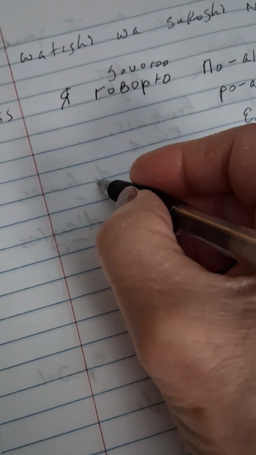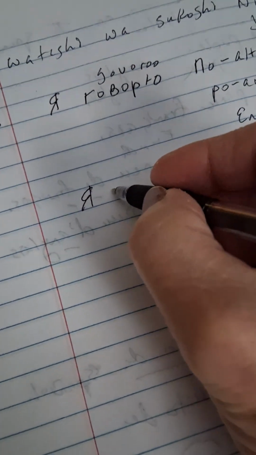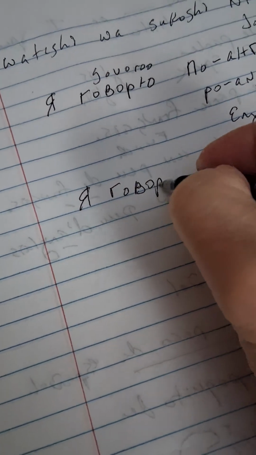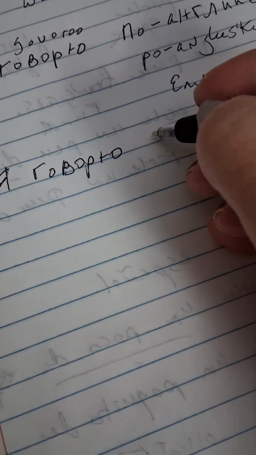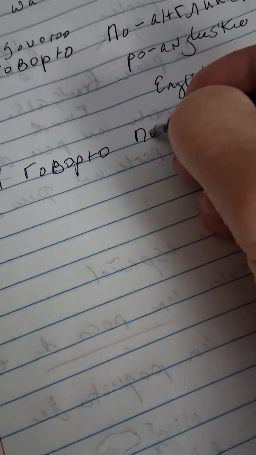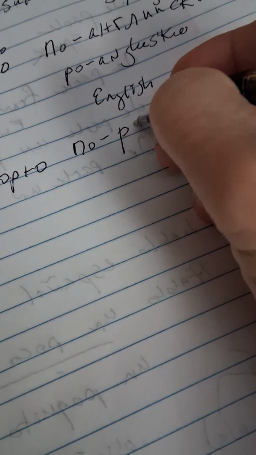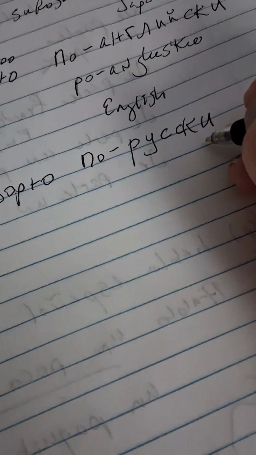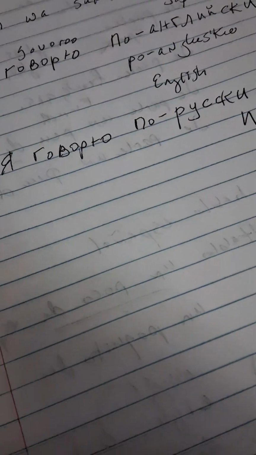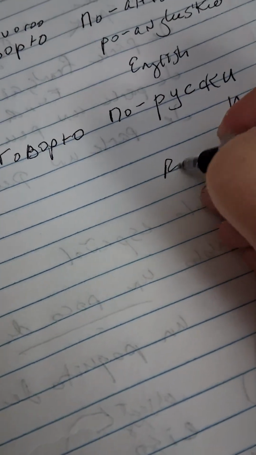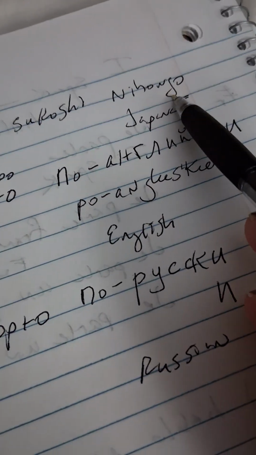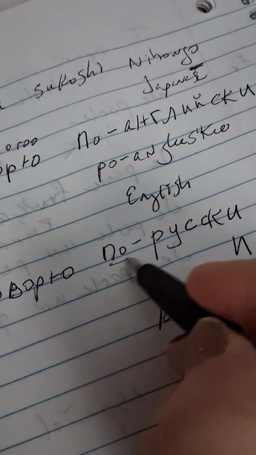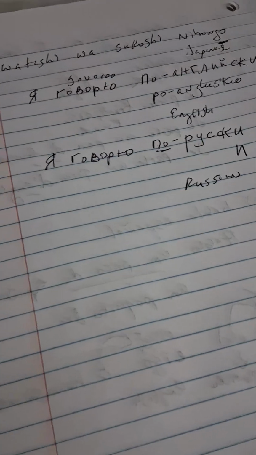So if you want to say I speak Russian, я говорю по-русски. This is a sort of a, I didn't do it very well. And that is Russian. Now, like I said, in Japanese the go means language. Well, this po means language here too. I told you you're going to see something a little like that in Russian as well.